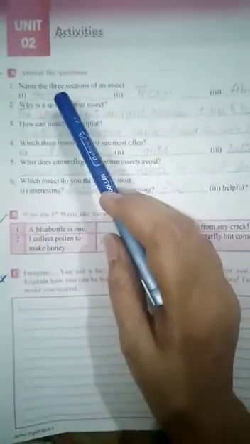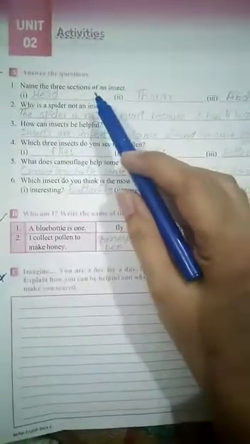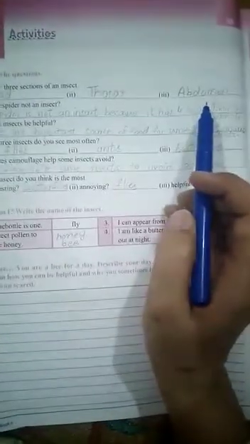Now here are 6 questions we are having on this page, and you have to do it in your books as well as in your rough copies. Okay, now let's start. Name the 3 sections of an insect. If you remember, there were 3 sections of an insect, and the names were head, number 2 thorax, and number 3 abdomen. I repeat, head, thorax and abdomen.